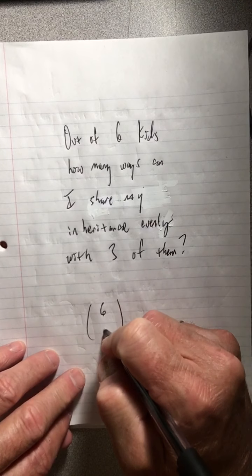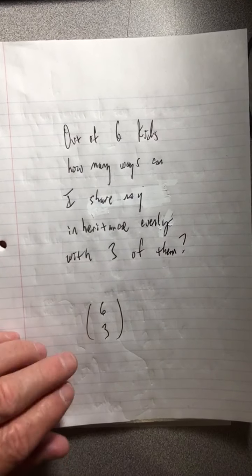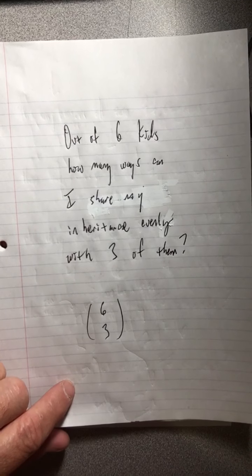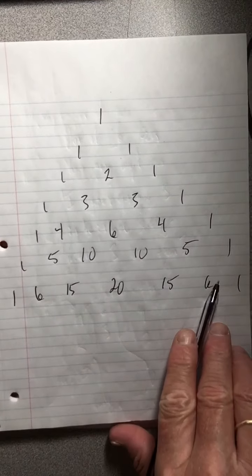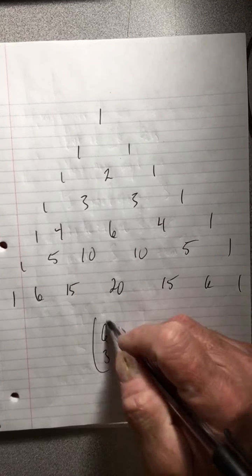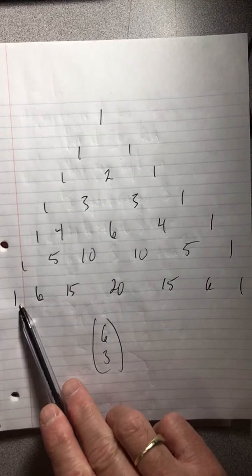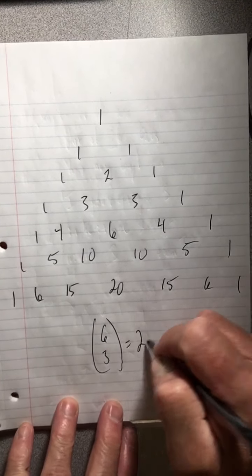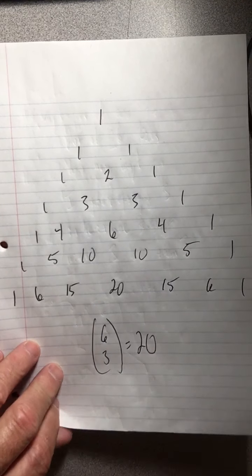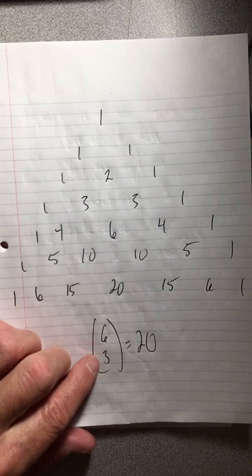Well, the notation is I have 6 kids and I'm going to choose 3. How many ways are possible? How many ways do I do that? Okay, well, you go to the 6th row and you choose the third entry. So 0th entry, remember you start counting with 0, 1, 2, 3. So it's 20 ways I could do that. Okay? 20 combinations of 3 of my 6 kids.